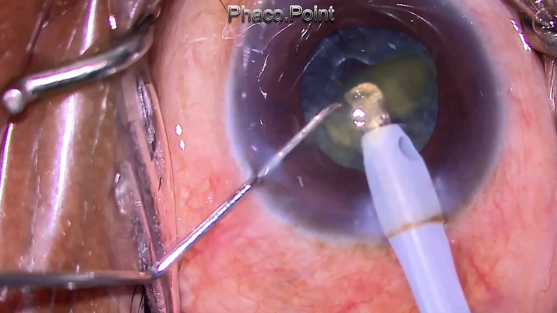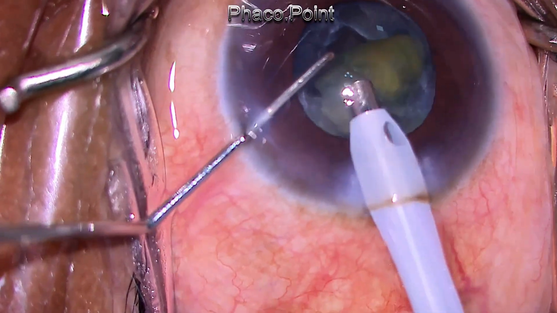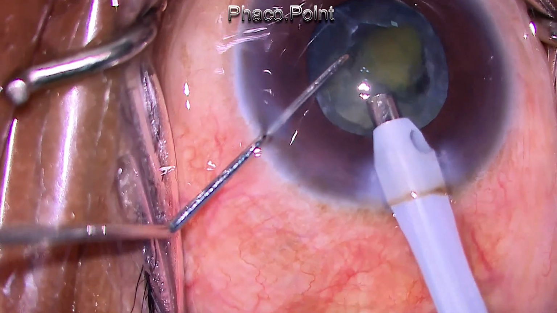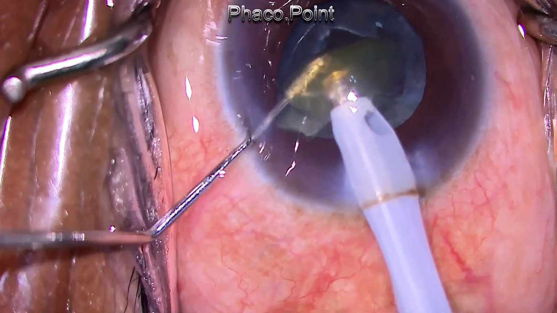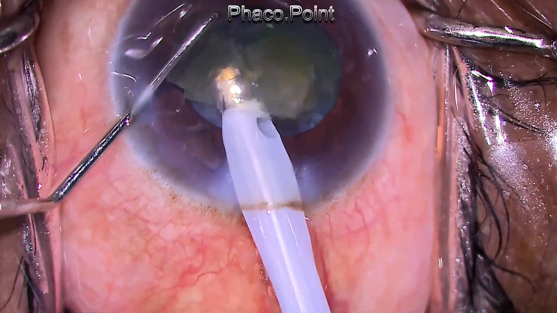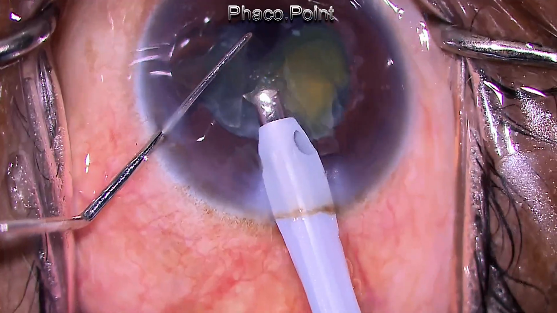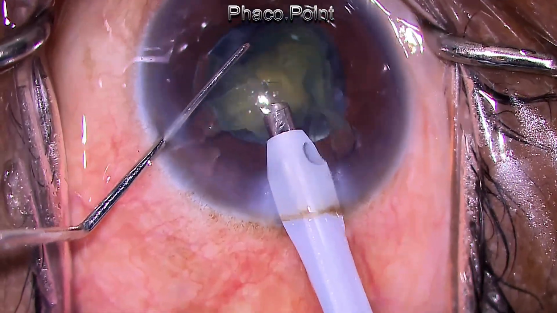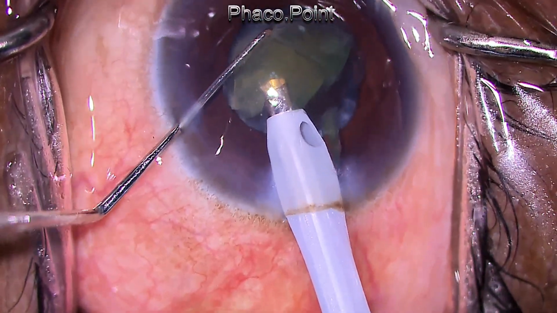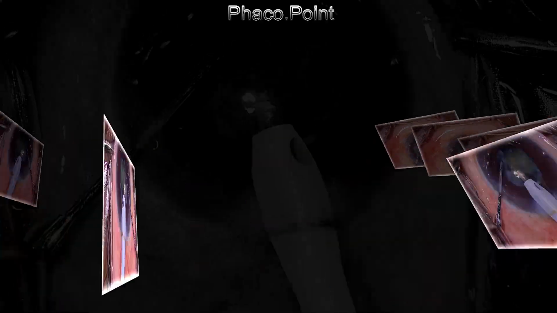a meticulous handling of the nucleus fragments which are performed with the Phaco emulsification. She's using a Phaco power of just 30%, a vacuum of 300 millimeters of mercury, and she's using the pulse mode of Phaco emulsification. Observe the surgery carefully and see if you can make out any particular glitches or drawbacks in the surgical technique that's being employed. The procedure that's being done is a stop and chop technique of Phaco emulsification.